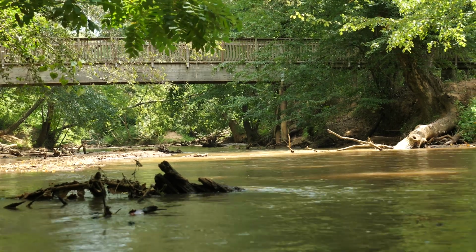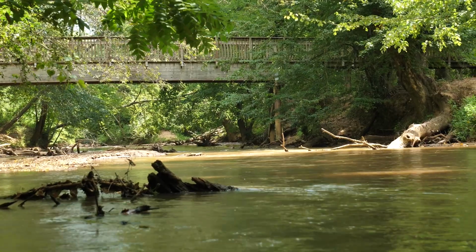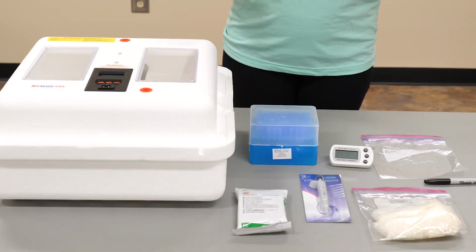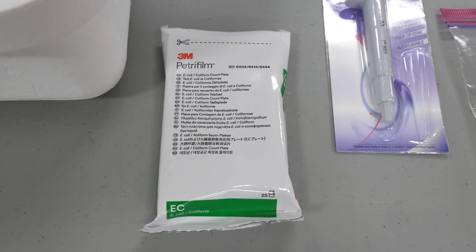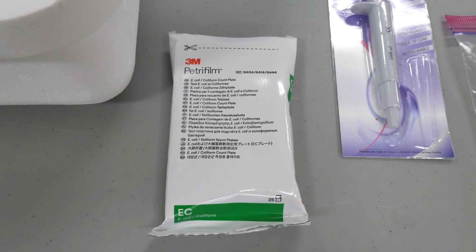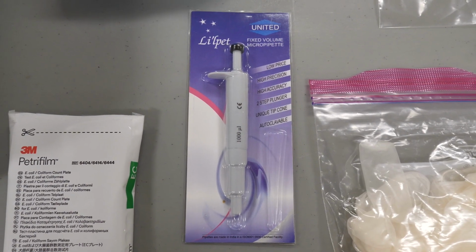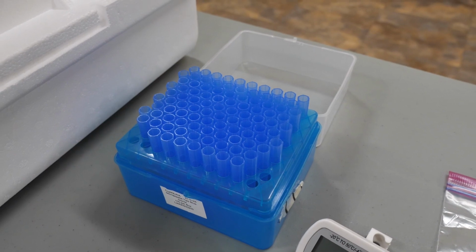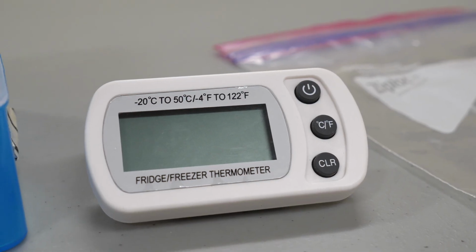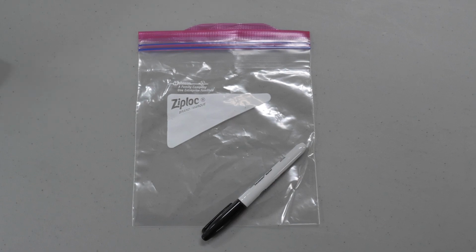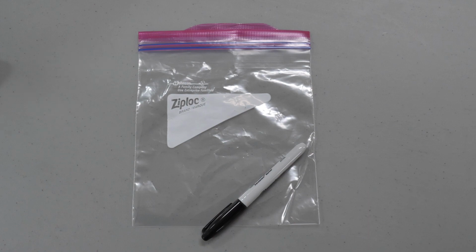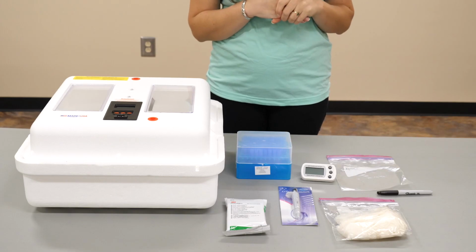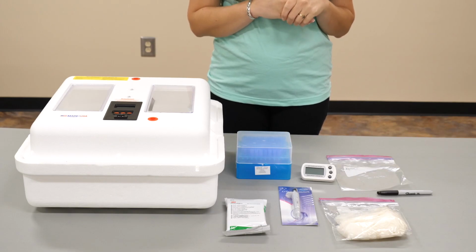Let's practice collecting and processing a sample to test for E. coli. First, you'll need to prepare your equipment. Before going into the field, make sure you have an incubator, 3M Petrifilm plates, kept frozen prior to use, a fixed volume pipette, sterile pipette tips, 1 per water sample, a digital max min thermometer, a permanent marker, gloves, disinfectant spray, and a Ziploc bag. These items will stay behind wherever you plan to complete the bacteria incubation.